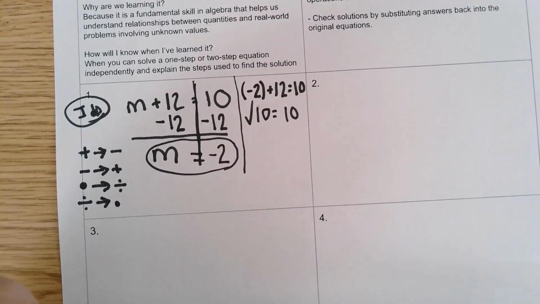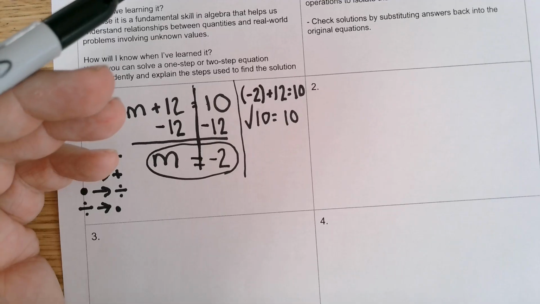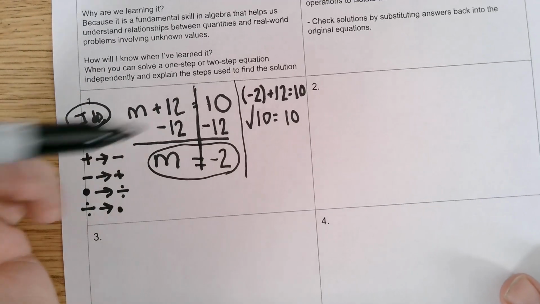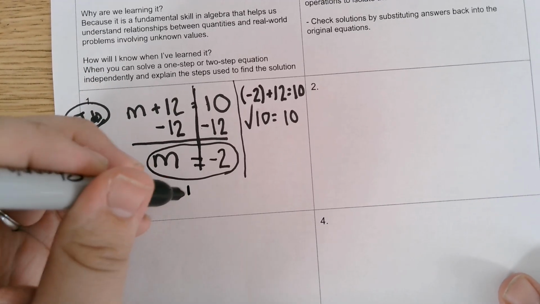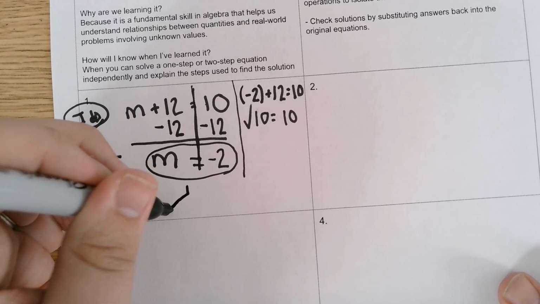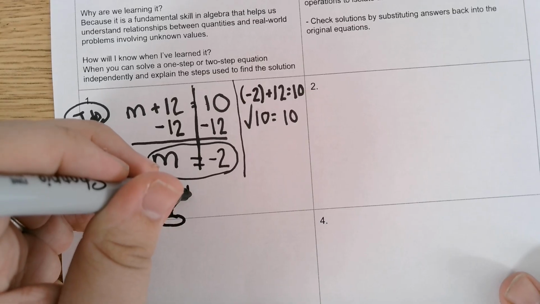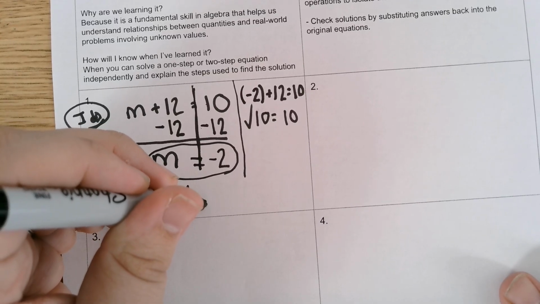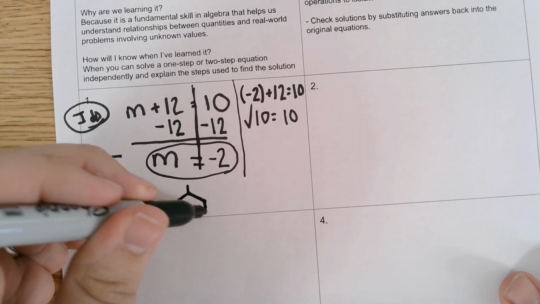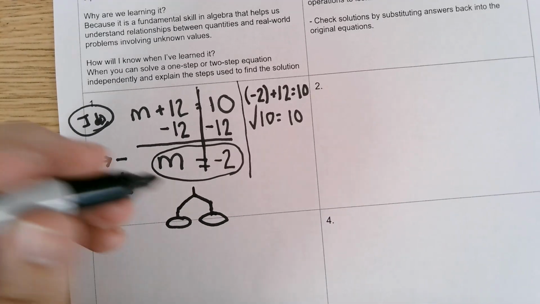Okay? When you look at the rule of what you do to one side of the fence, you have to do to the other, think of it like a scale, right? So if you have a scale, you have this over here, and you have a plate, and you have this over here, and you have another plate. The goal is to keep the scale balanced.